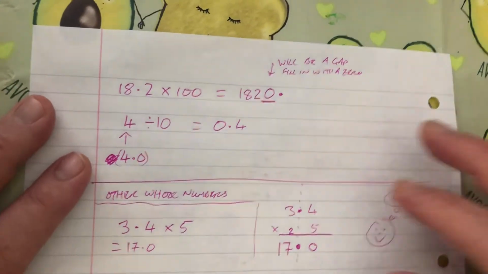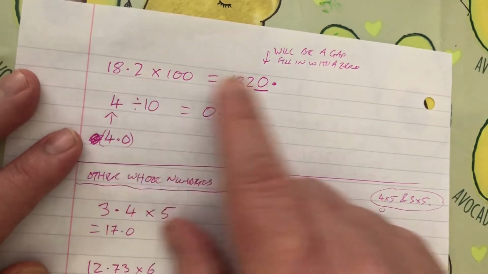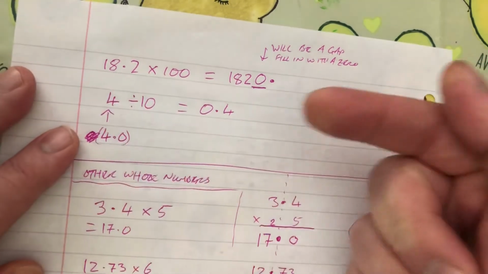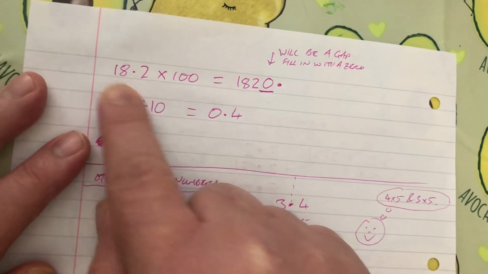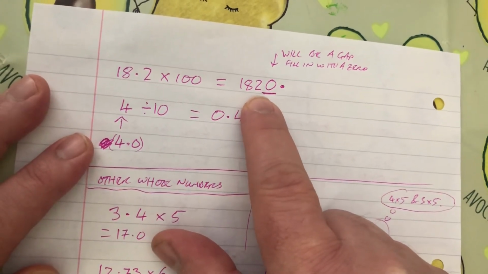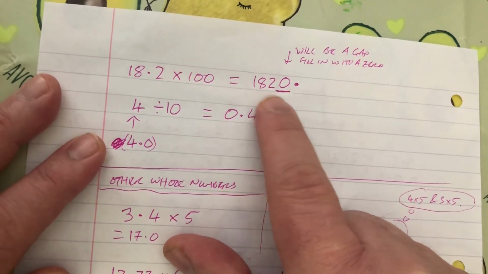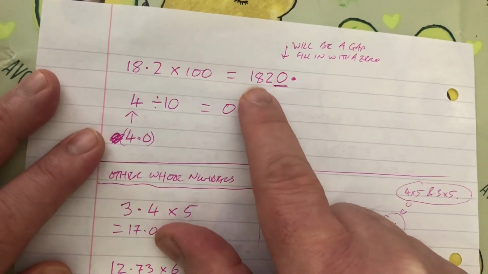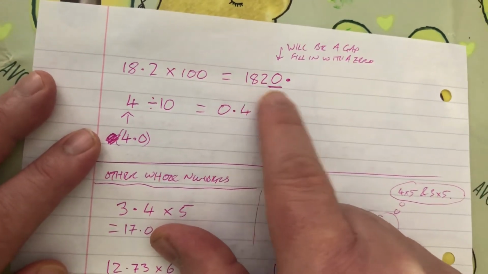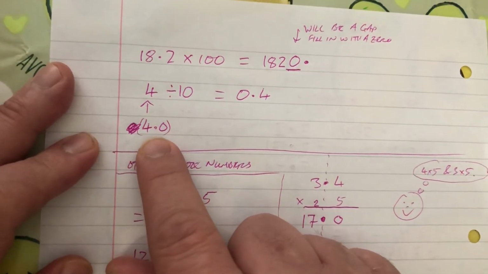Okay, so what happens when we have something times by 100? So we've got these ones. 18.2 times by 100. So we're moving the numbers 2 spaces that way. 2 spaces that way for the 2 would actually be the tens column. So we have a gap in the units column. To fill the gap in, we fill it with a 0. So 18.2 times 100 will be 1,820.